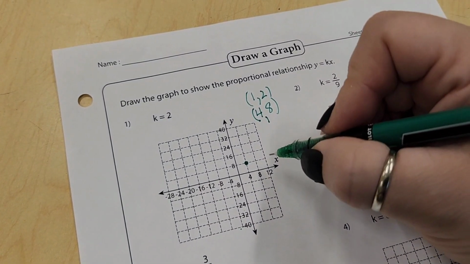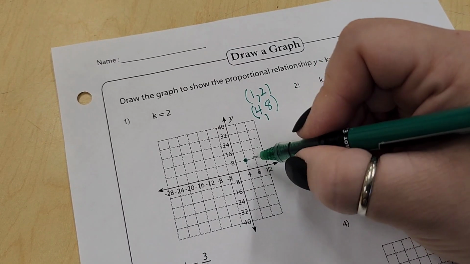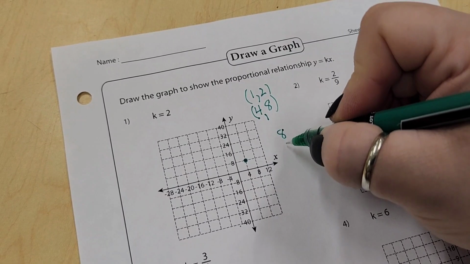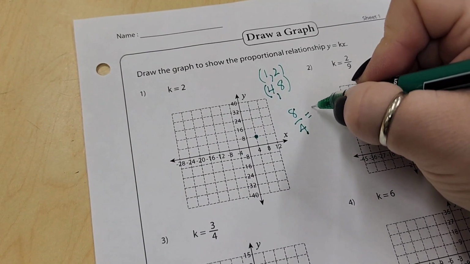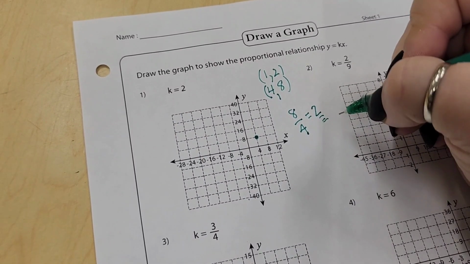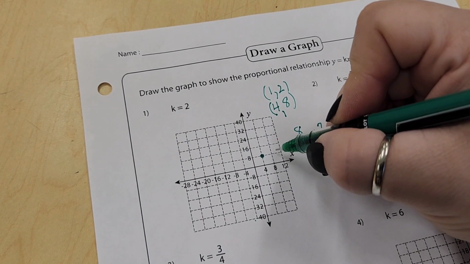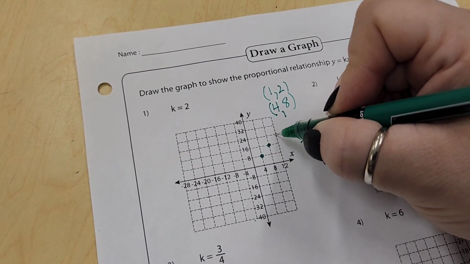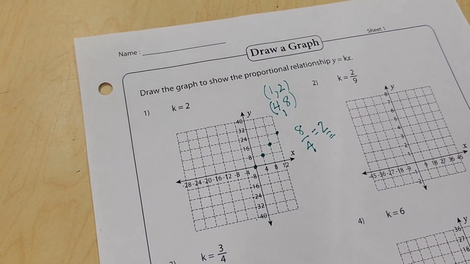Okay? Check it again. If I have the y value divided by the x value, will I get 2? Yes. So you want to get other 2-point values, 8 to 16, 12 to 24, and 0, 0. Because it's proportional, it has to start at 0, 0. And then you're going to get a straight edge.